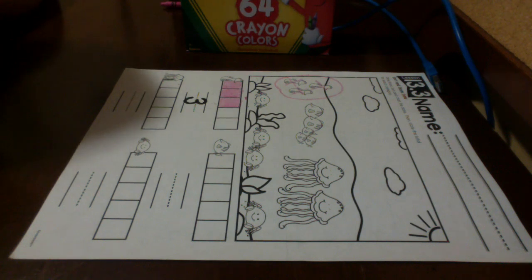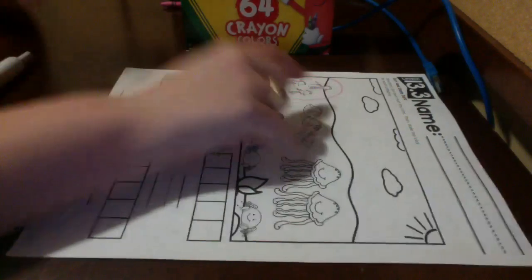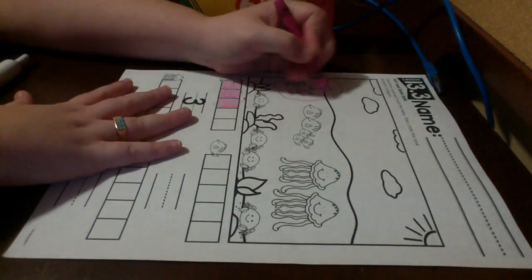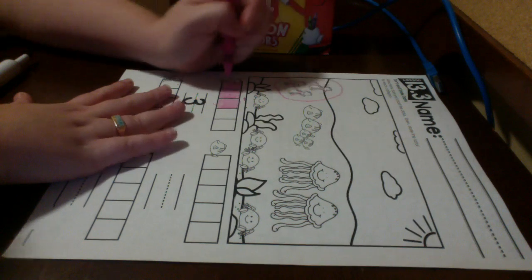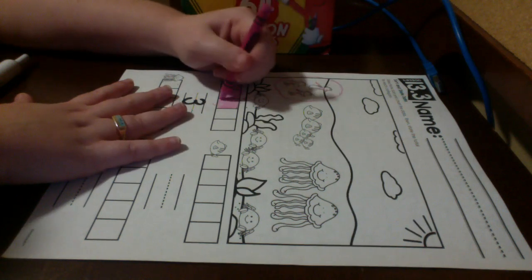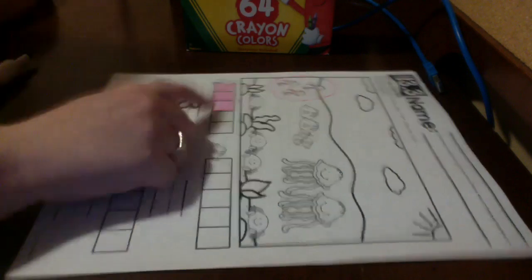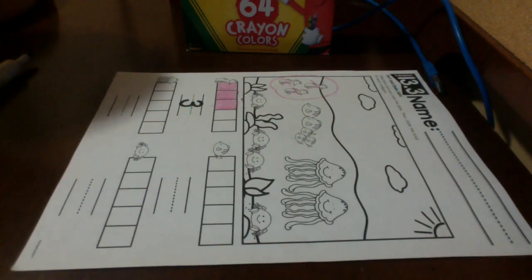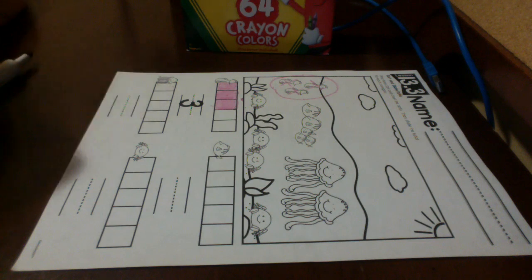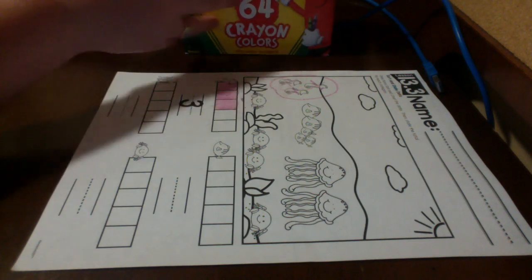Do you kind of get what we're doing? We're looking at the picture. We're finding how many animals there are of a seahorse. Then we're drawing that many boxes. And then we're writing the number to match the boxes and the picture. I'm going to grab a different color crayon so we don't get confused, okay?